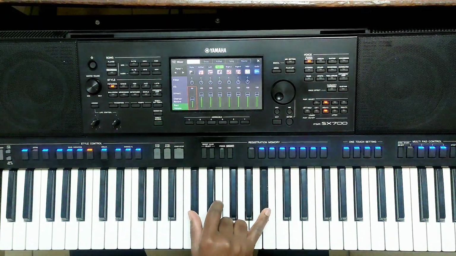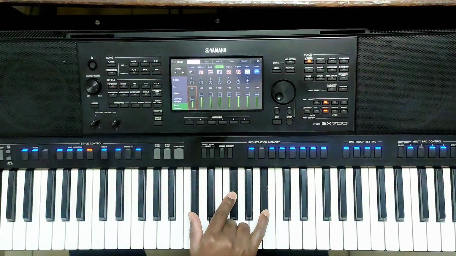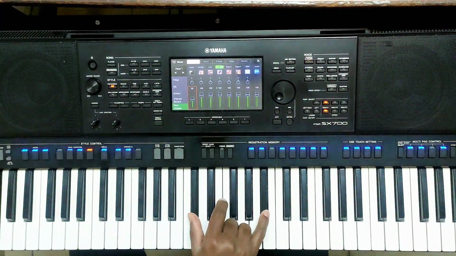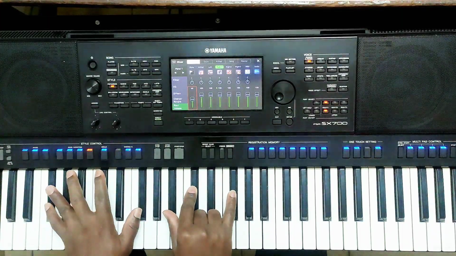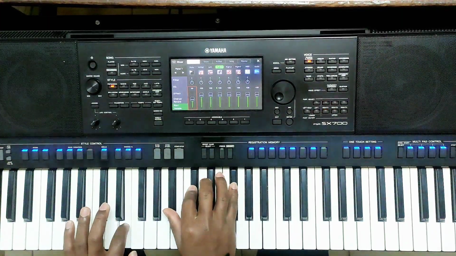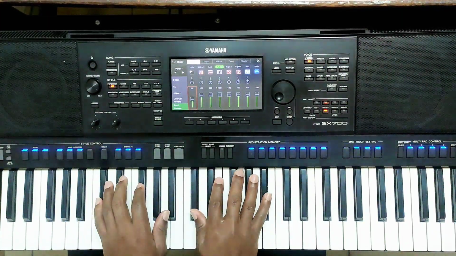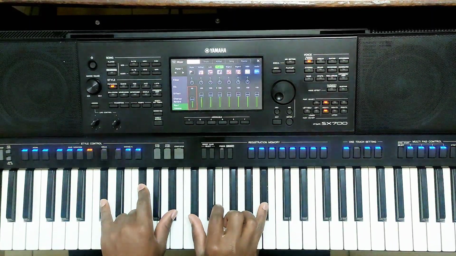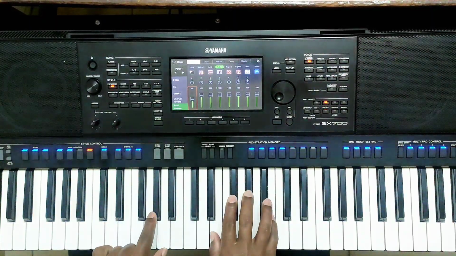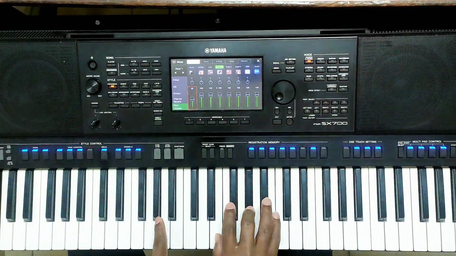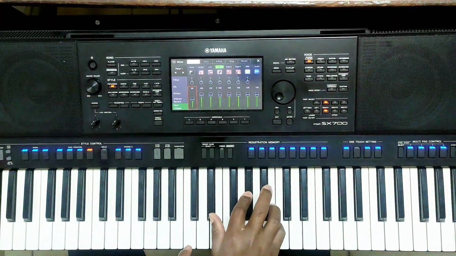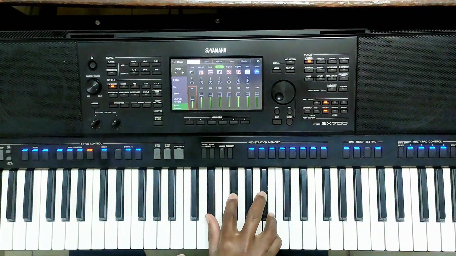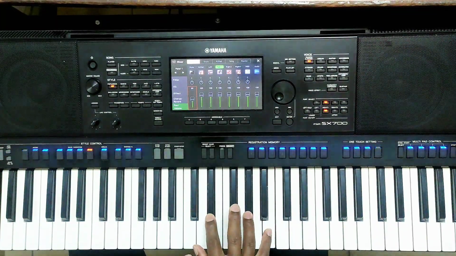So instead of this 1 or F sharp there, I'm going to the flat 7. So I'm going to. Okay, instead I told I'm going to utilize that way. Instead of a 4 or a 2, I'm going to.